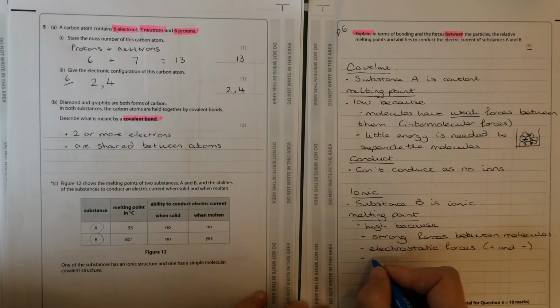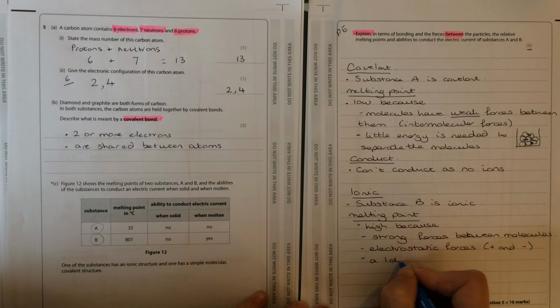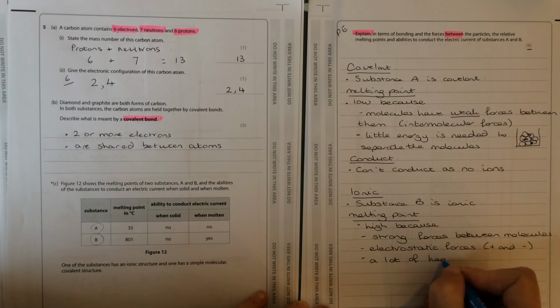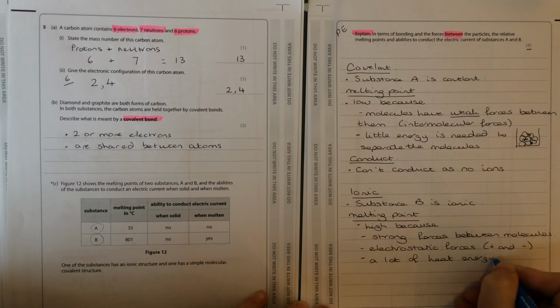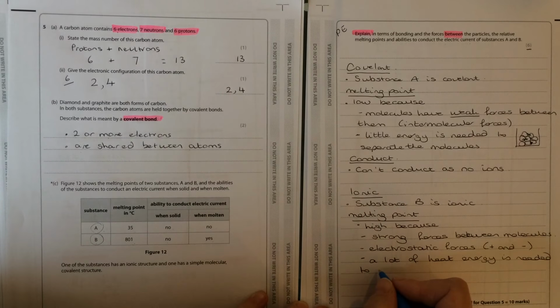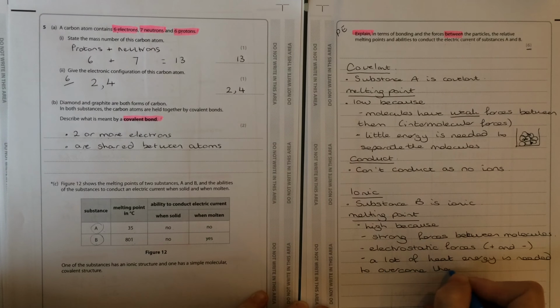And so what does that mean? I need a lot of heat energy, a lot of heat is needed to overcome these forces.